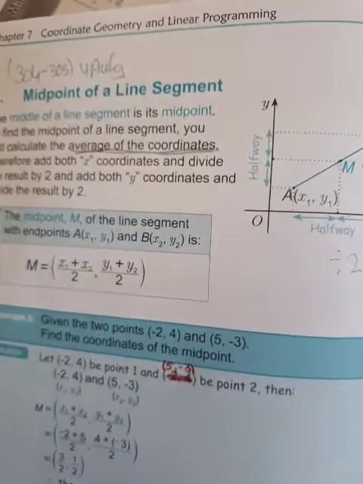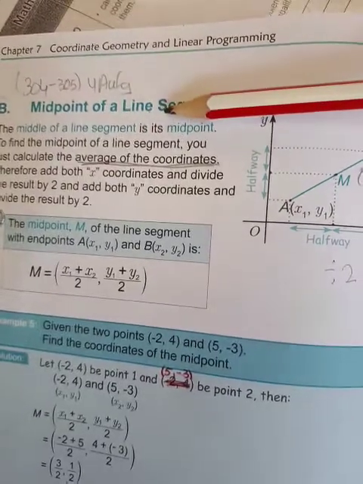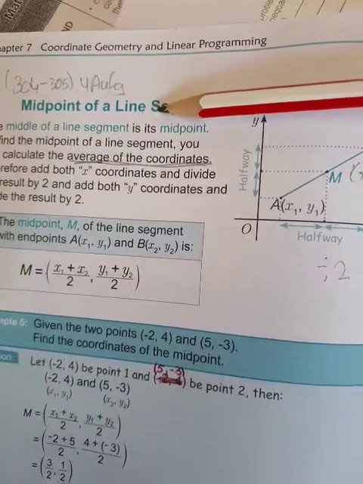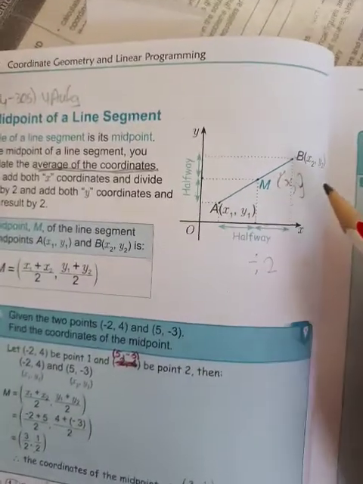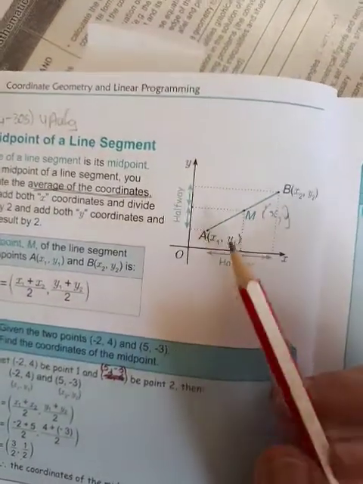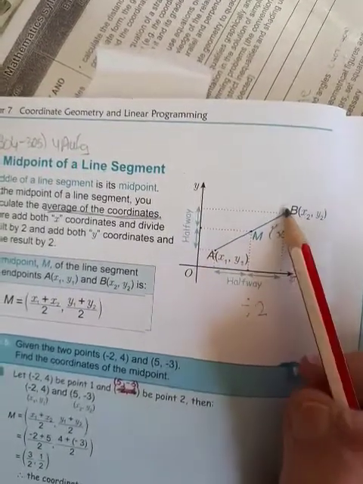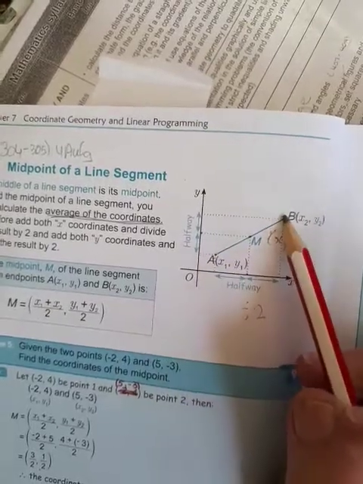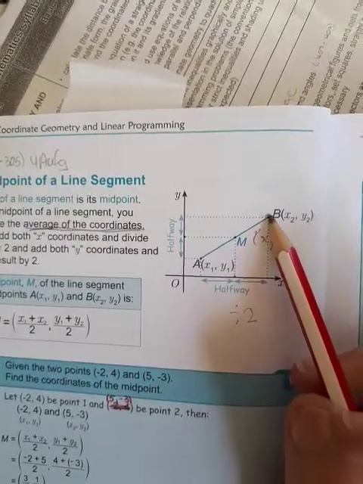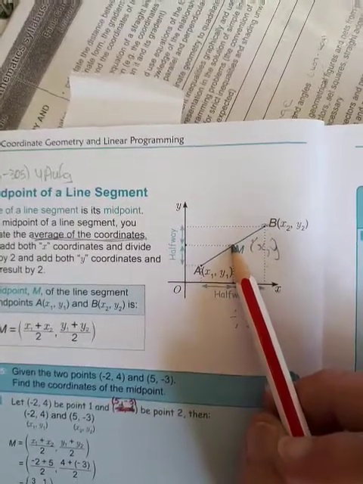Hello, this is the second topic for coordinate geometry, and it is the midpoint of a line segment. So I want us to go to this drawing, and I want to just go back to what we have already done. We have already learned how to calculate the length between two coordinates, okay? So the distance from A to B, we have already learned. Now today's topic is to find the midpoint.